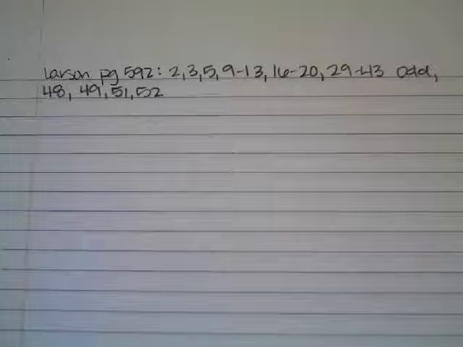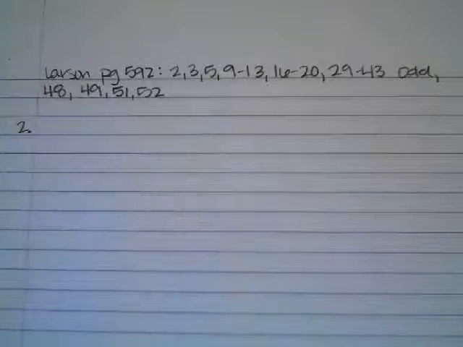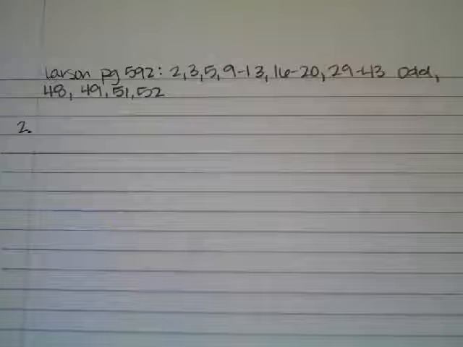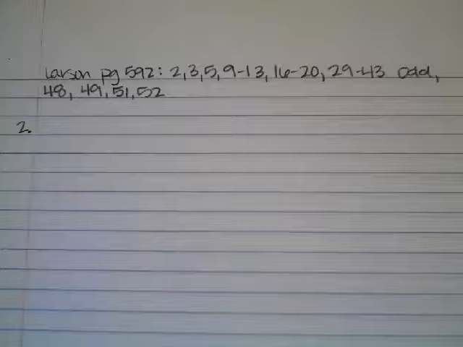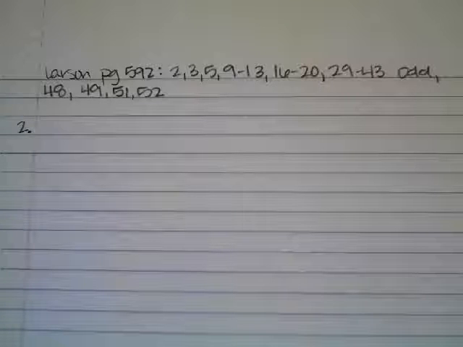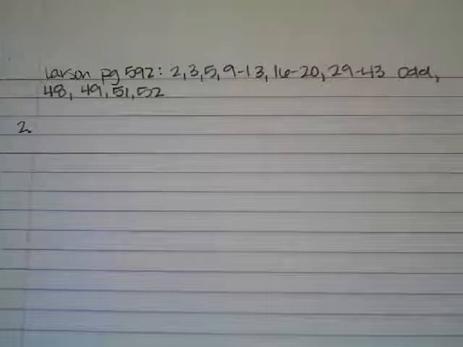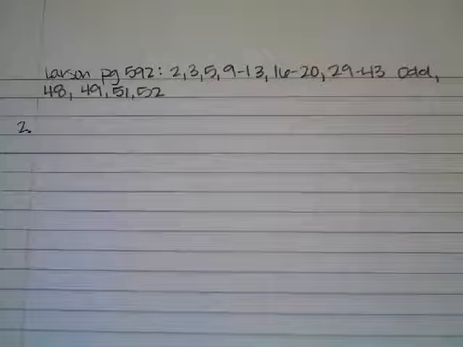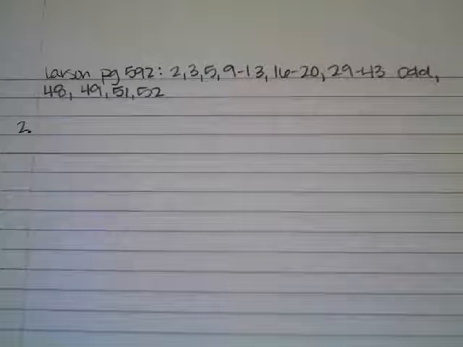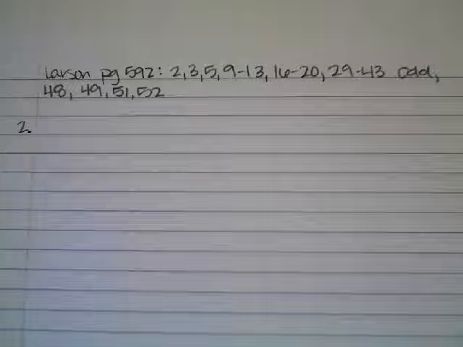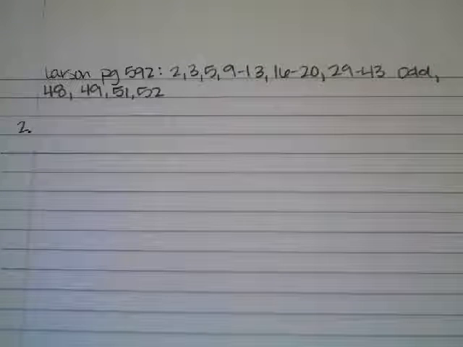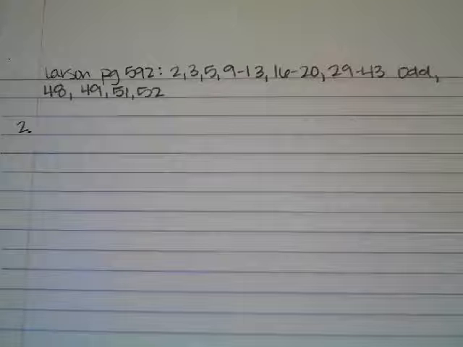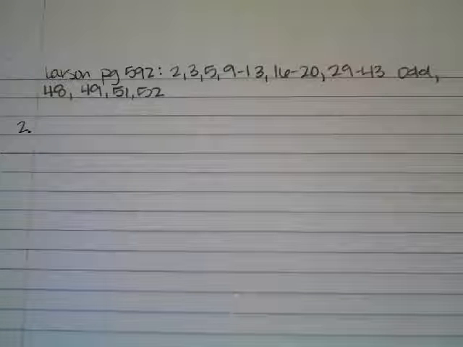Let's just make sure that we're comfortable starting this assignment. So we're comfortable with the instructions. For numbers 1 through 6, the instructions say write the first 5 terms of the sequence. So how do we do that? Yeah, plug in 1, then plug in 2, then plug in 3, then plug in 4, then plug in 5.